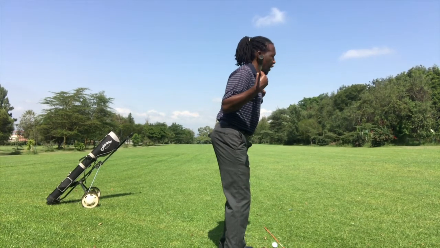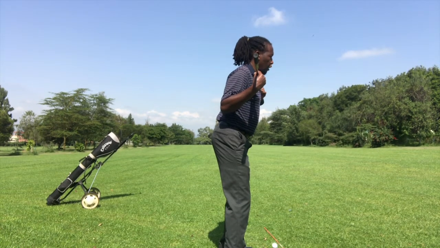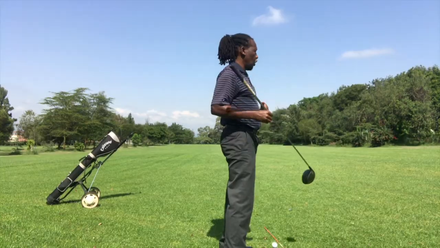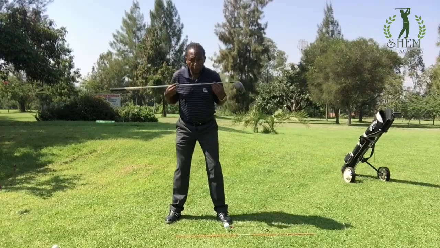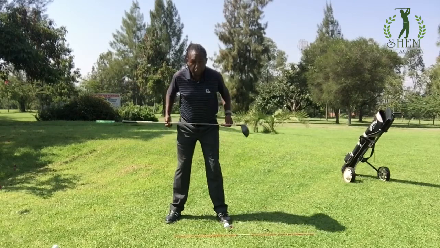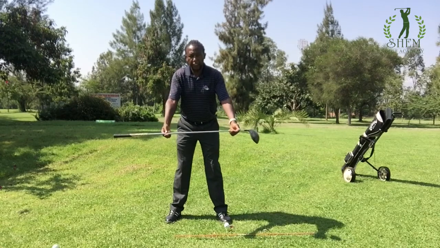For some people, they might actually need to close it a little bit to really control that slice and turn it into either a straight shot or a slight draw. So check your setup. Make sure that your feet, your knees, your hips, and your shoulders are all parallel to your target line.